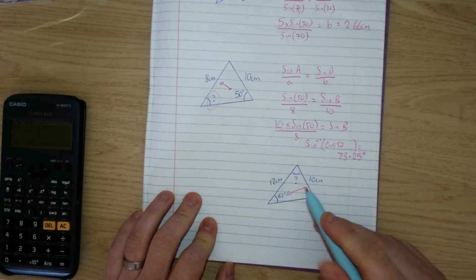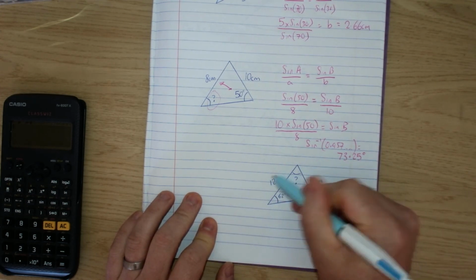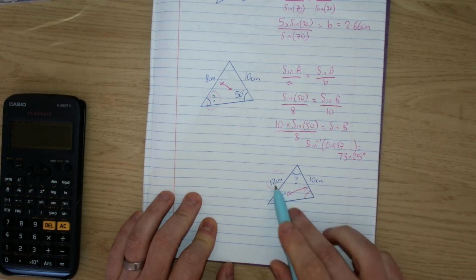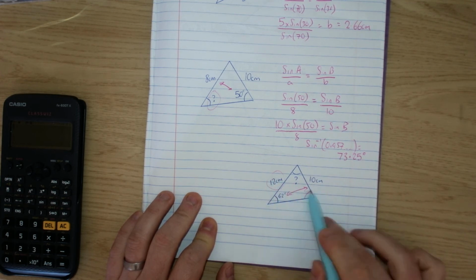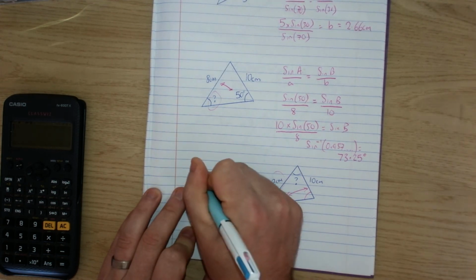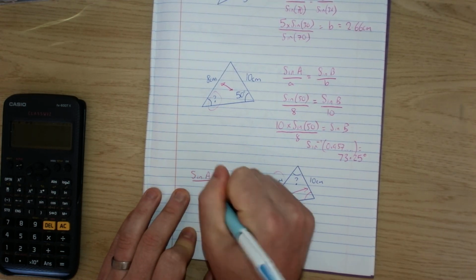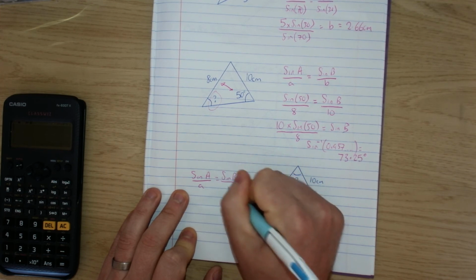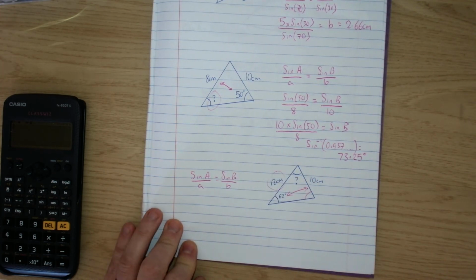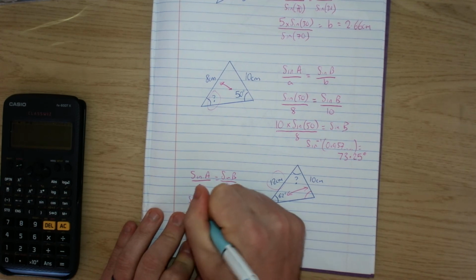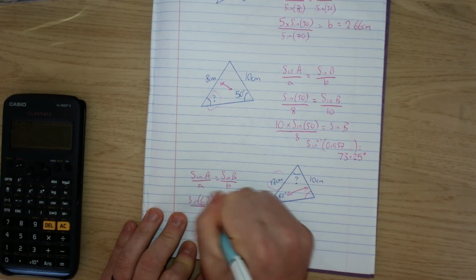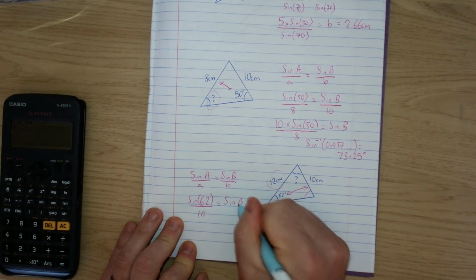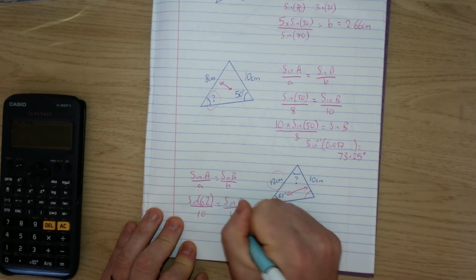So the difficulty this time though, I'm given 12 here, and that would allow me to work out this one. So that's what I'm going to do first. I'm going to use these bits to work out this angle. So I've got sine A over A equals sine B over B. I'm going to put my numbers in. So I've got sine of 52 degrees divided by 10 equals sine of B divided by 12.